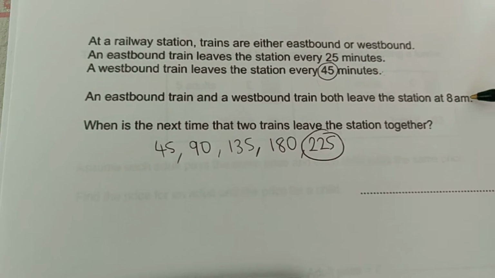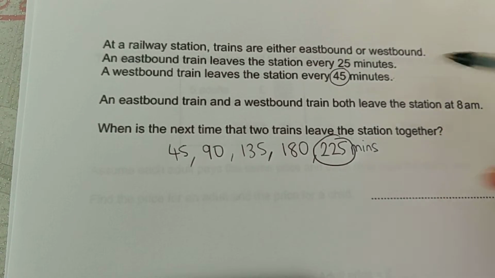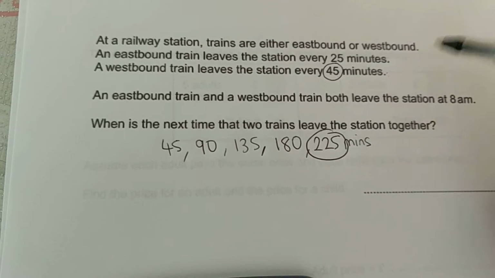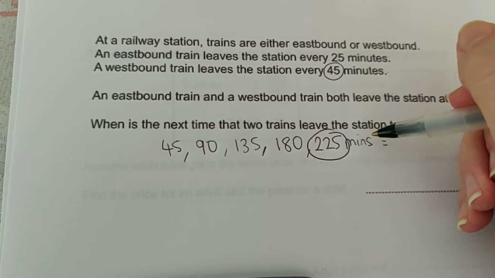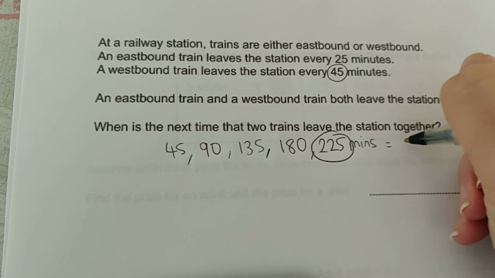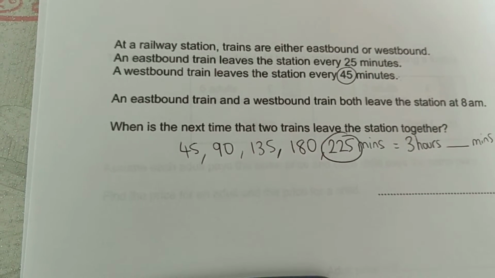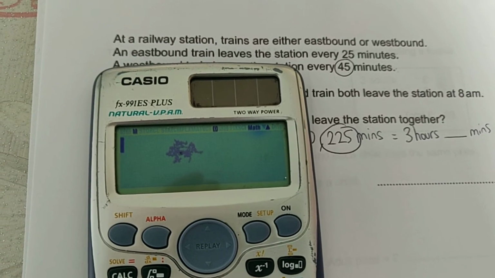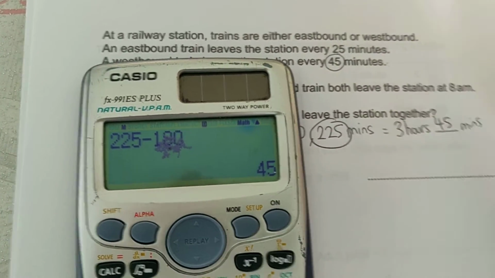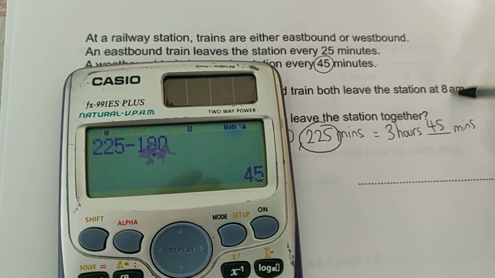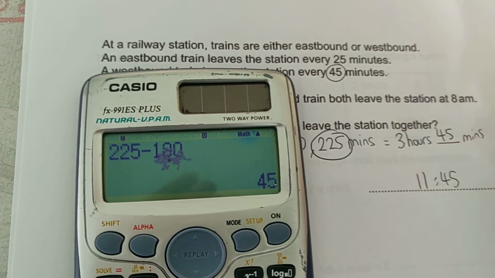So we've actually got to work this out as a time. So we know that it's going to be 225 minutes after 8 o'clock. So if we change this into hours and minutes, well, we know that there are 60 minutes in an hour. So 4 hours would be 240, which is too big. So it must be 3 hours and then so many minutes afterwards. So 3 hours would be 180, because it's 3 lots of 60. So I need to do 225 minus 180, so that is 45 minutes. So all I've got to do now is just add that on to the 8 o'clock, and so it would be 11:45, and that's AM.